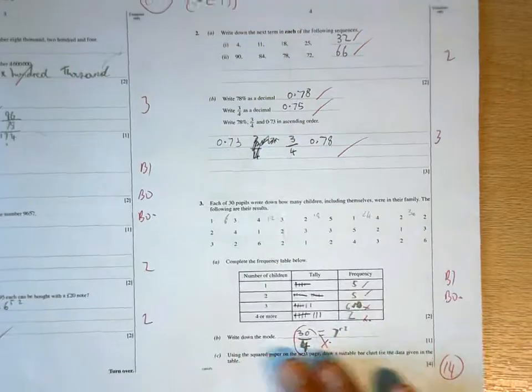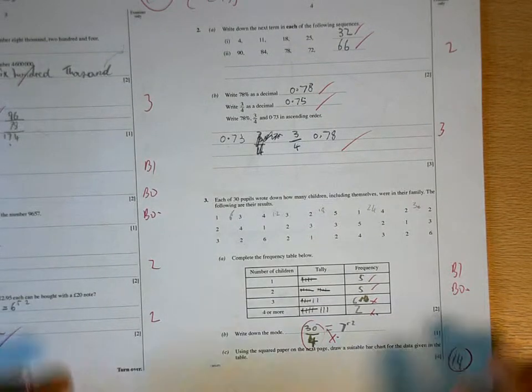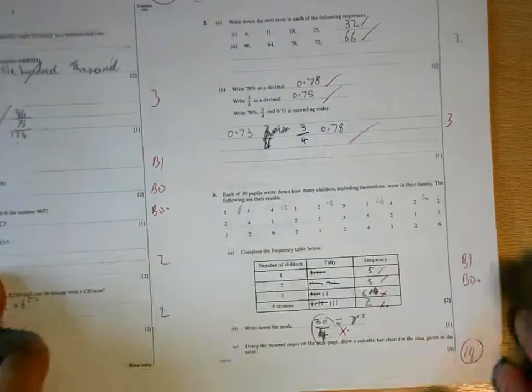Okay, now if you go into that paper, there are lots of things there that you should be able to say, oh yeah, I can do that, that's my mistake, and find 13 marks to pull you up to a C.